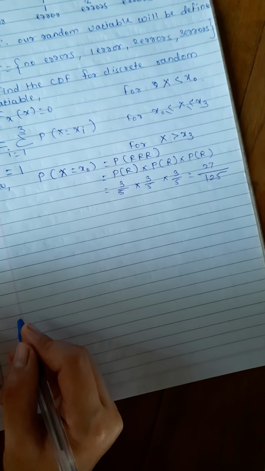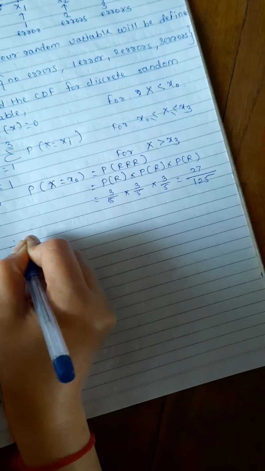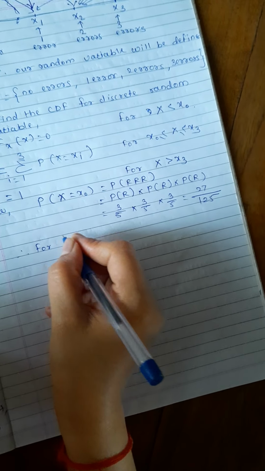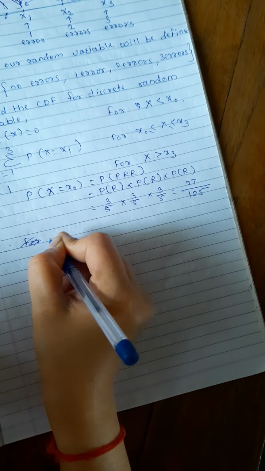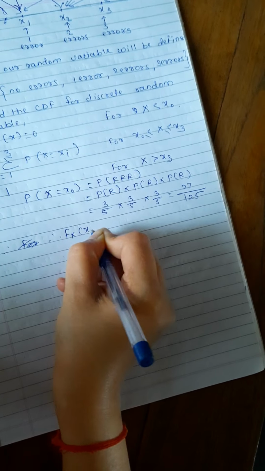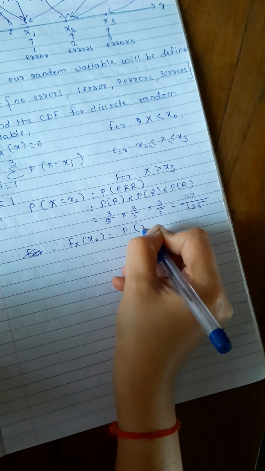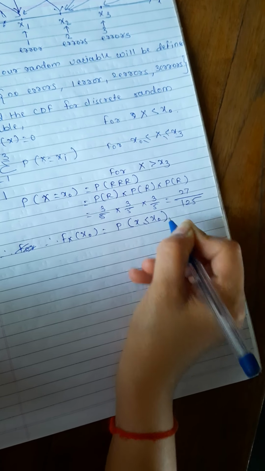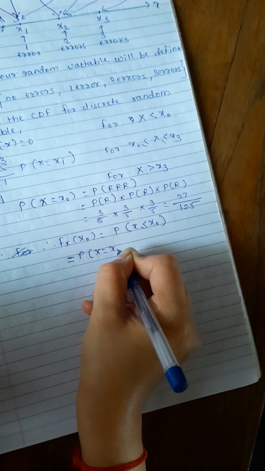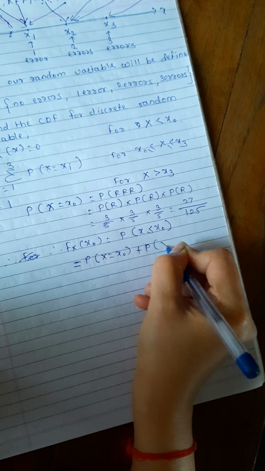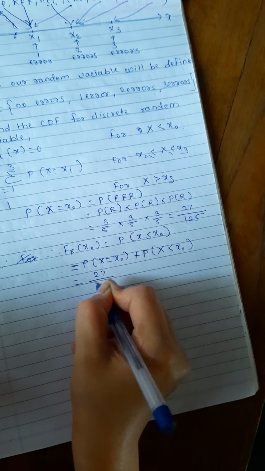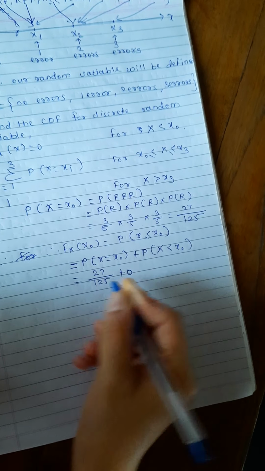Therefore F of x0, this value is 27 by 125 plus 0.